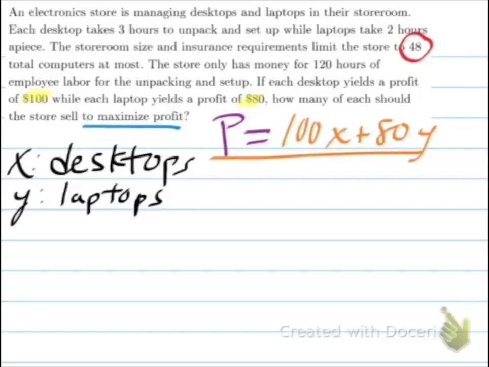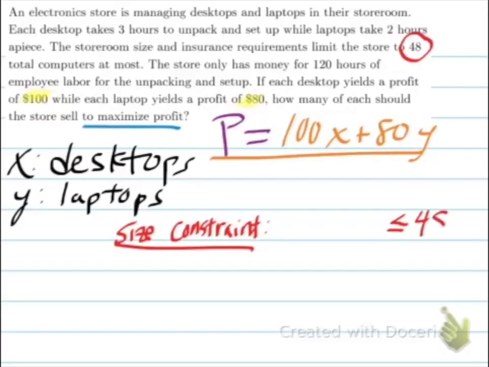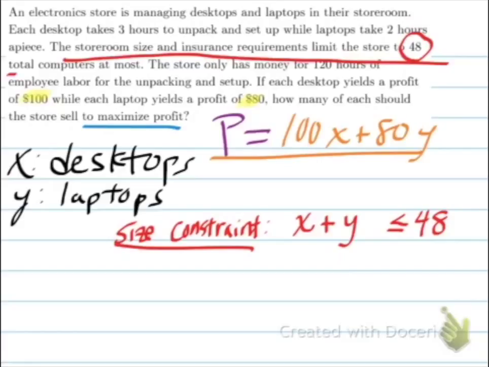So one other way of describing that, you could say the size constraint. You can't have too much inventory on hand. You can't have too big of an inventory, so the size constraint. The maximum value is 48. So anything less than that or equal to that is fine. And the number of computers would simply be how many desktops X and laptops Y you have. So the total number of computers X and Y has to be less than or equal to 48. That's what this phrase here is basically saying. So we're just translating it into mathematical language.